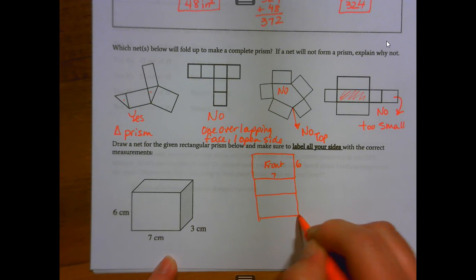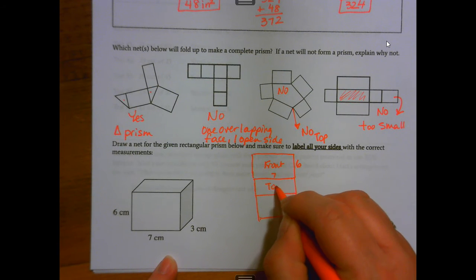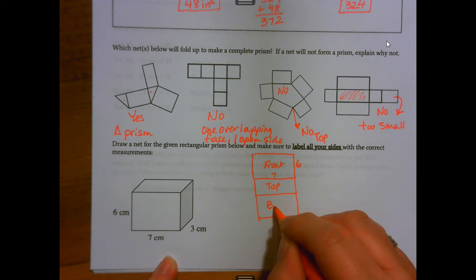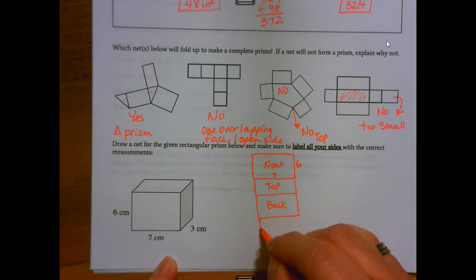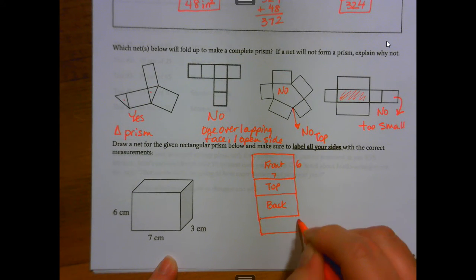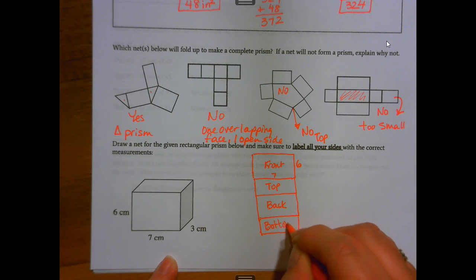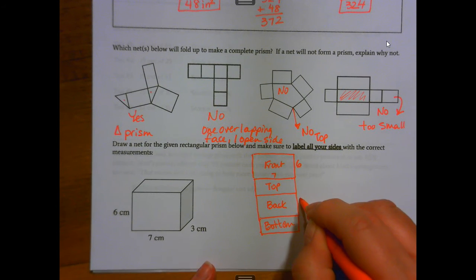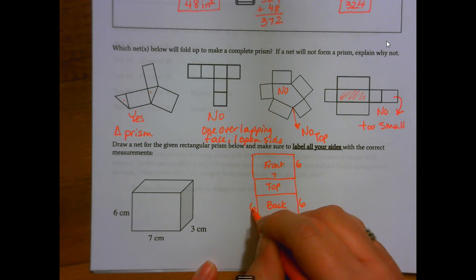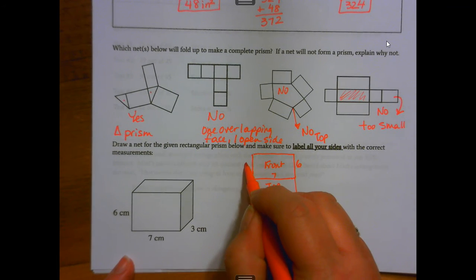Let's call this the top, this is going to be the back, and then I'm going to make the bottom about the same size as the top. So this is also going to be 6, and then this is going to be 6, and I am missing something right here.